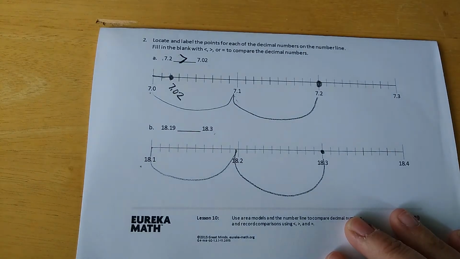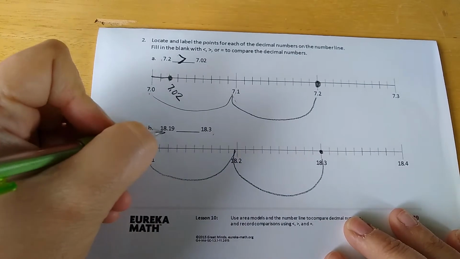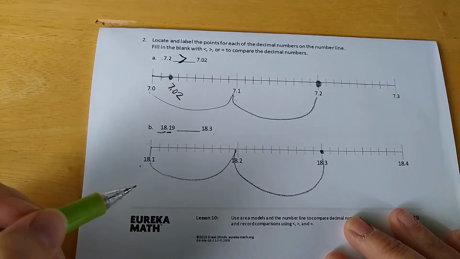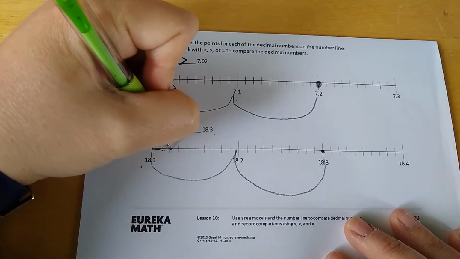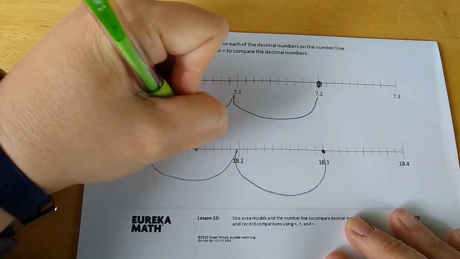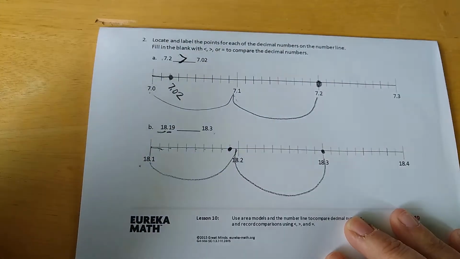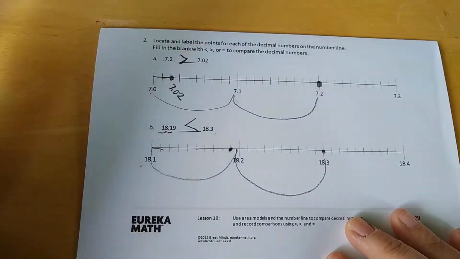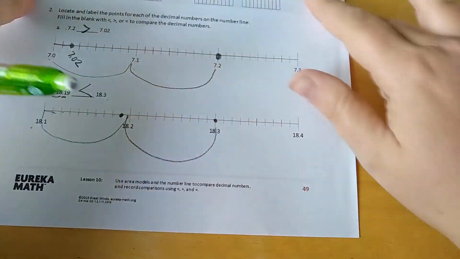What do I do with my 18 and 19/100? Well, I start with 18.1, right? Because I have my 18 and my 1/10. And then I count how many spaces. Very good. I count 9. So 1, 2, 3, 4, 5, 6, 7, 8, 9. There you go. And which one's greater? There we go. Awesome.